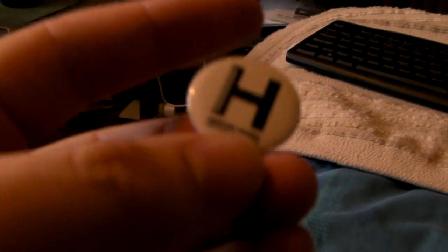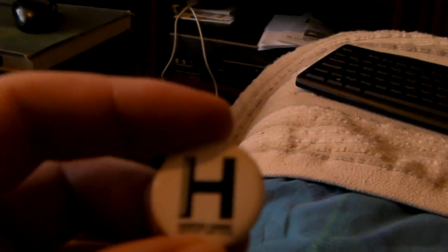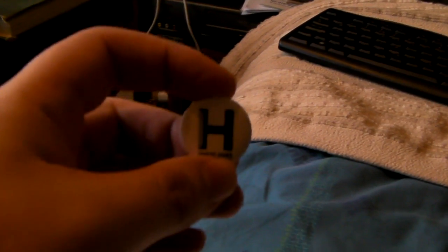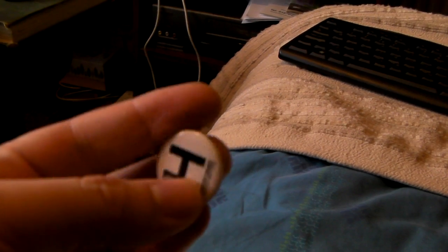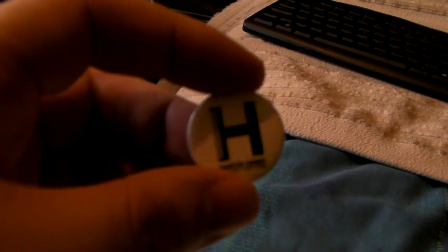Here, I have a button. It says History Matters, basically. It's for the museum. Anyway, we can move this in 3 dimensions.